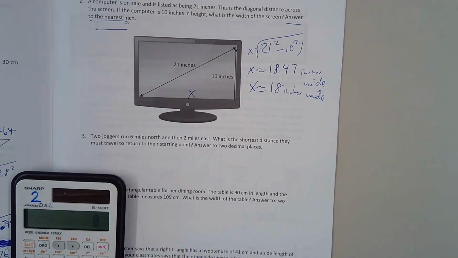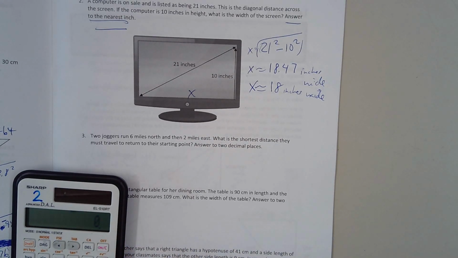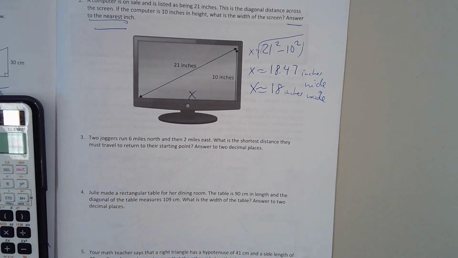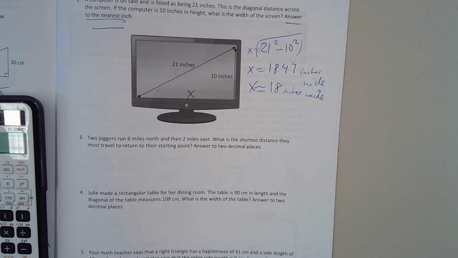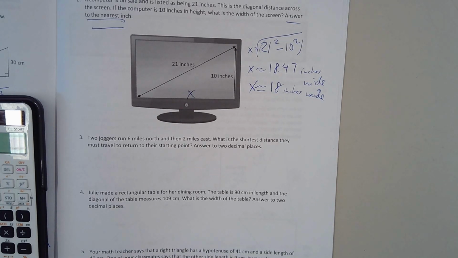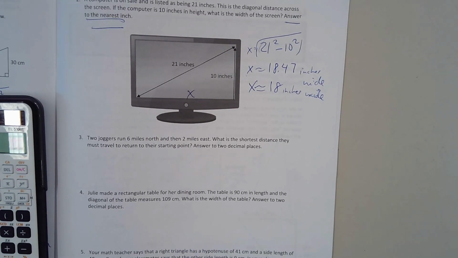Number 3, 2 joggers run 6 miles north and 2 miles east. It's an 8-mile jog. Is that a short jog or a long jog? That's long. Yeah, that's long jogging. 8 miles. Like a really fast runner runs around maybe 6 minutes a mile. So that'd be like an hour for joggers. That's like an hour of jogging. That's a lot. Okay.